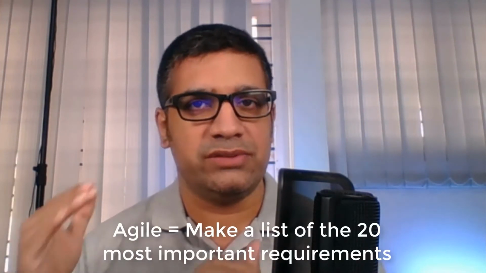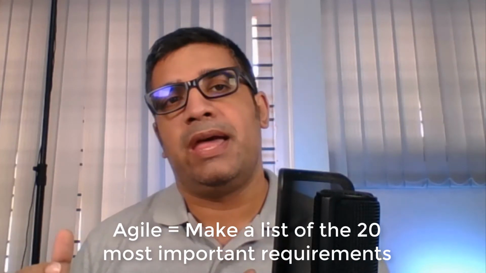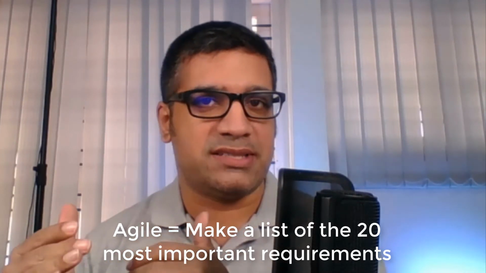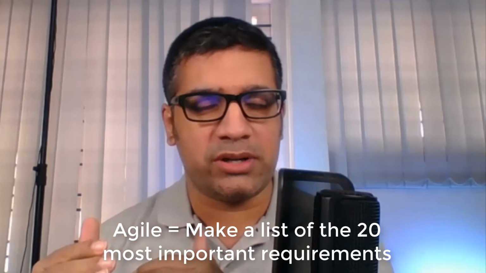Then you would need to be more flexible with the budget, but also you could say, okay, we check out how much time it will take to develop the software. We make a list of, let's say, 20 requirements or 20 main functionalities, and we start with the first 3 most important ones.